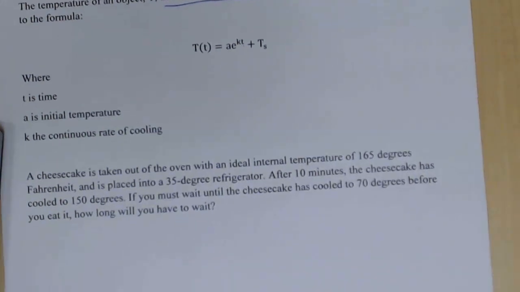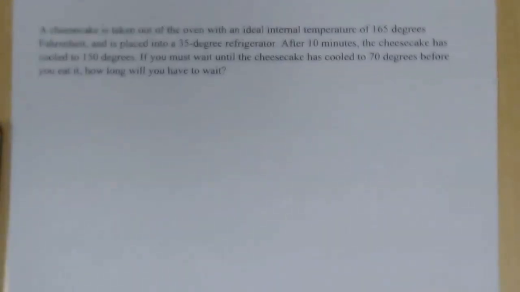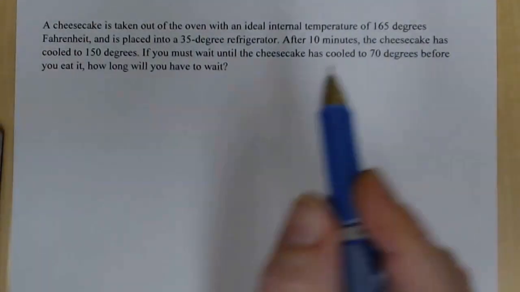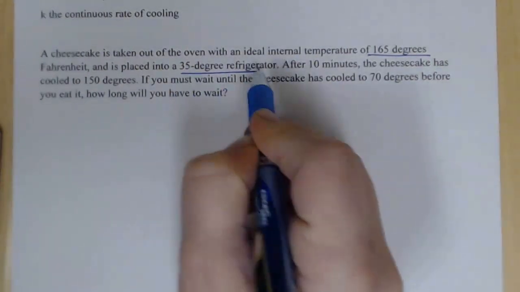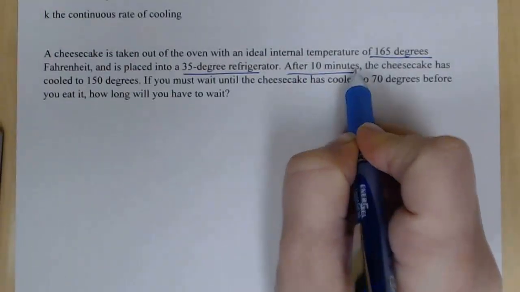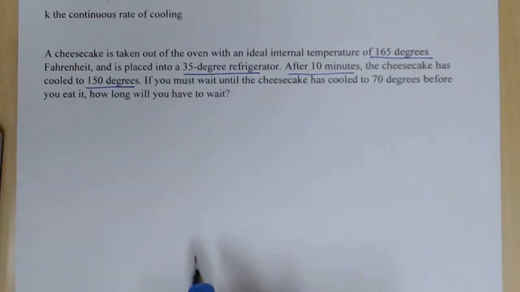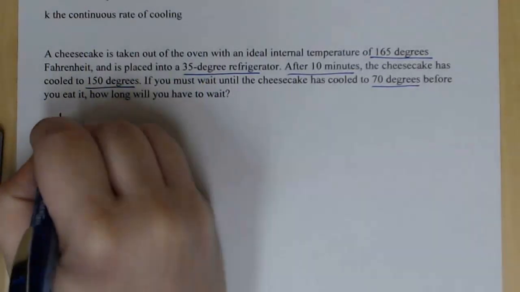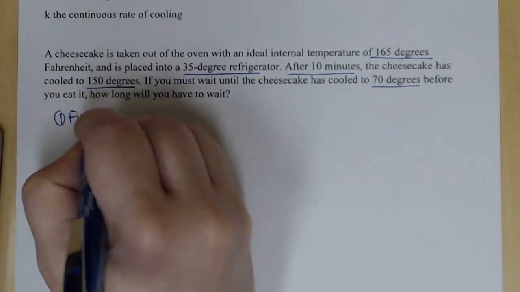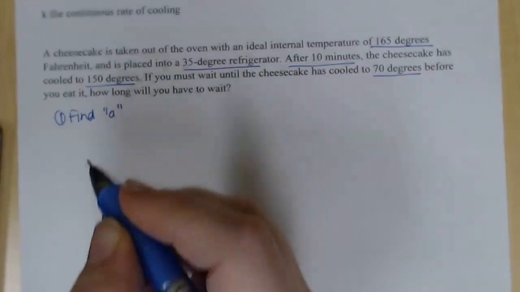So it says a cheesecake is taken out of the oven with an ideal internal temperature of 165 degrees Fahrenheit and is placed in a 35-degree refrigerator. After 10 minutes, the cheesecake has cooled to 150 degrees. If you must wait until the cheesecake has cooled to 70 degrees before you eat it, how long will you have to wait? Okay, so first thing we're going to do is find A, our initial quantity.